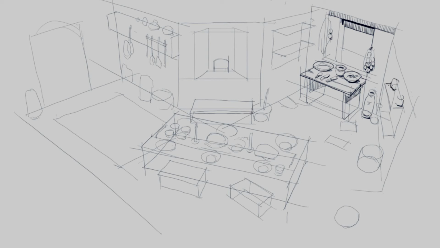Fleshing out some of these cups and pots. I want to indicate that these beams are wood, so I just hatched them all the way through. You can do the wood texture in a different way if you want. You can indicate some of the wood grain. I just chose to use some vertical hatching for that.